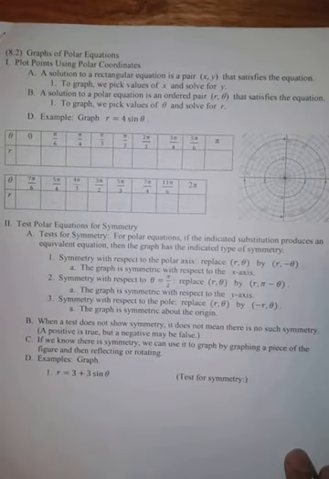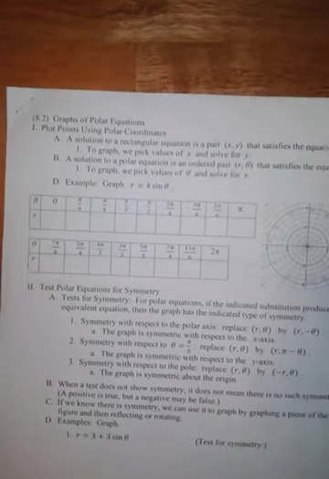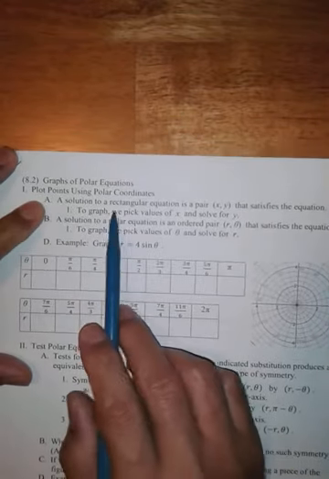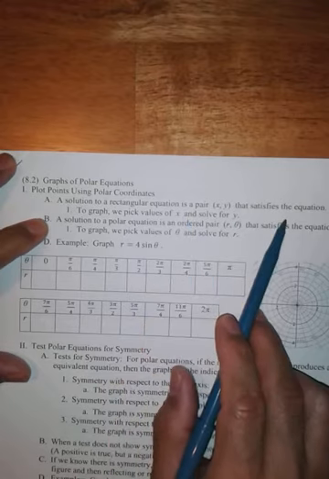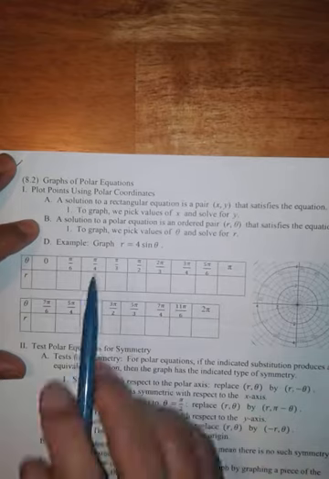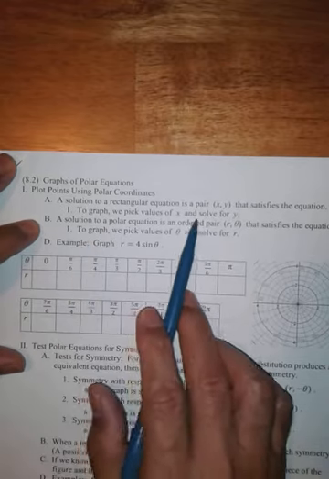This is section 8.2 on graphs of polar equations. So we're going to start first by looking at plotting points. A solution to a rectangular equation is a pair (x, y) that satisfies the equation. To graph, we pick values of x and solve for y. We saw some of that perhaps in the last section.